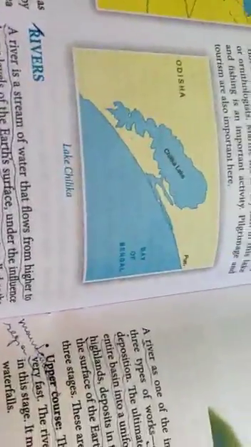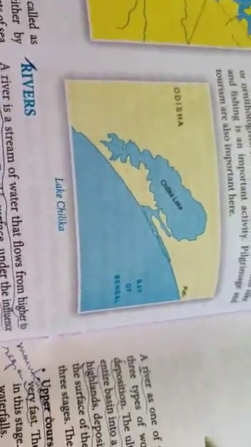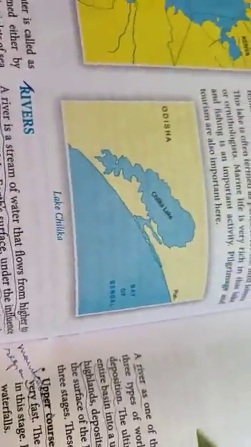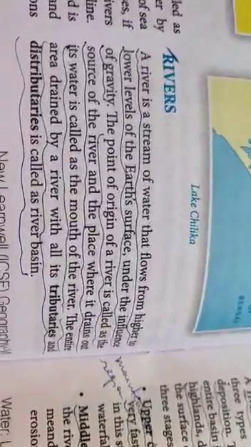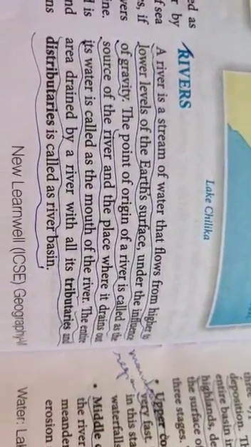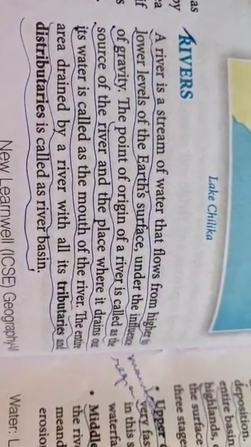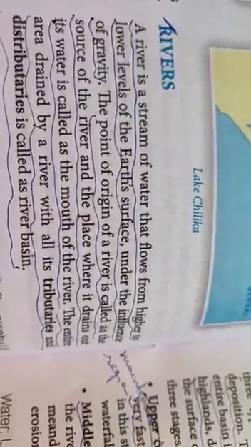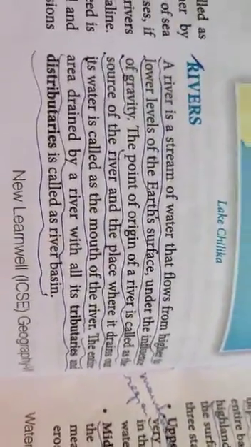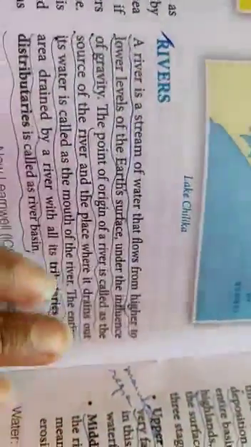Up till now we have learnt about the major seas and oceans, and in this chapter we have learnt about the freshwater lakes and the saltwater lakes of the world. Now, in this video today, we are going to learn about the rivers, the river system, their different stages and the major rivers of the world.